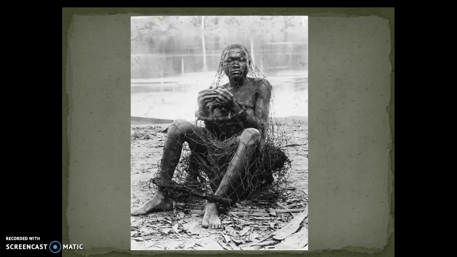This is a picture of a woman from the Congo that was captured. Now, the slave trade supposedly had been abolished. International slave trade had been abolished in 1808, but she's caught after 1808. It's estimated that about 50,000 West Africans were actually sold into slavery after the slave trade had supposedly ended.